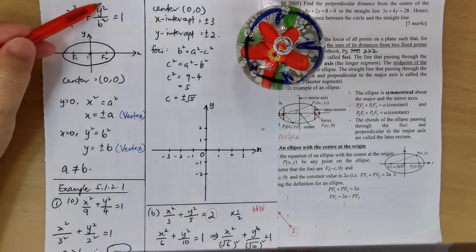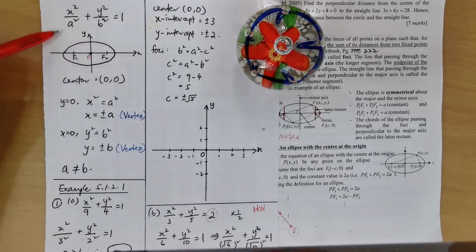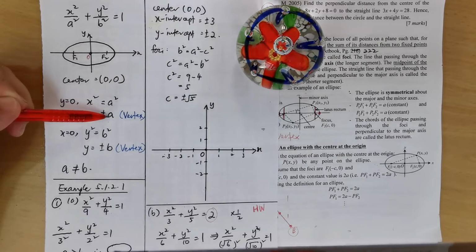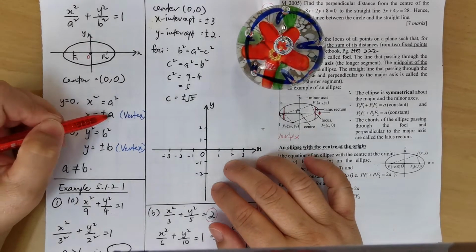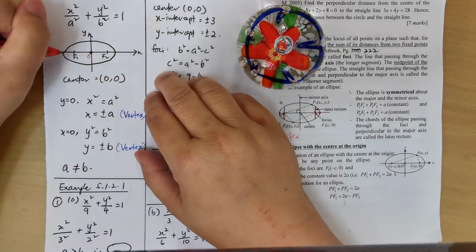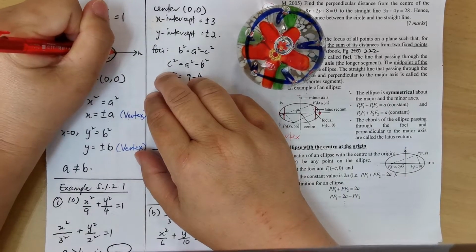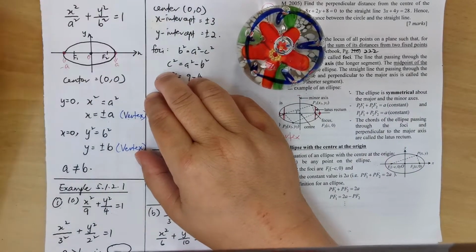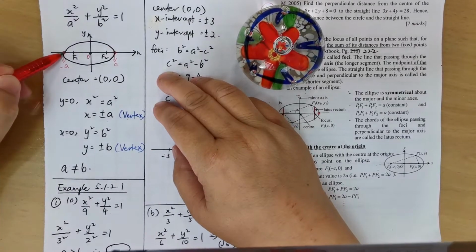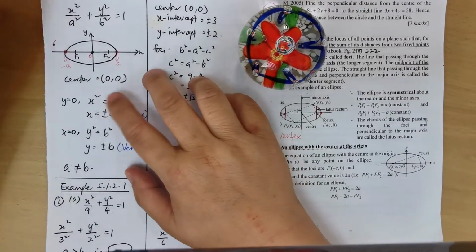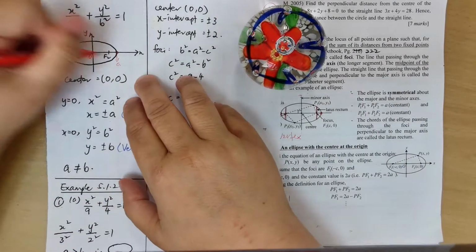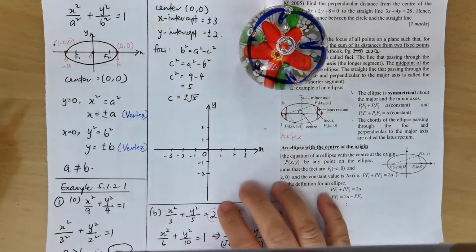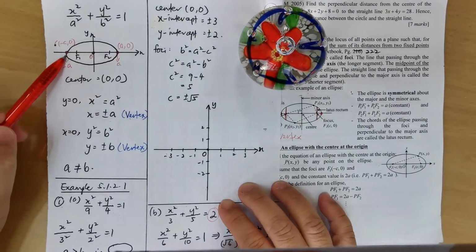Okay, so you see, when y equals 0, this term is 0. So a squared moves here. So x squared equals a squared. So x equals plus minus a. This x equals plus minus a is actually the vertex on the major axis. Yes, this is your a. So this is negative a. This is positive a. Alright, and this is the vertex. So the coordinates for the vertices will be negative a, 0 and a, 0, because they are on the x-axis. So these are the vertices of the ellipse.